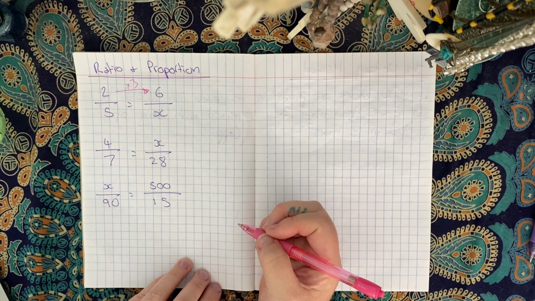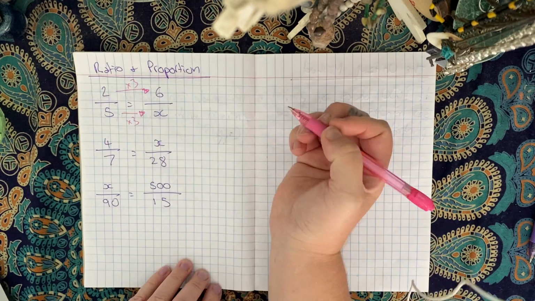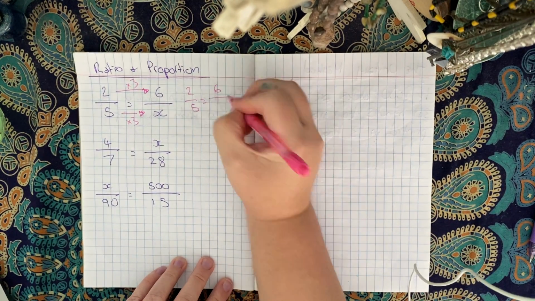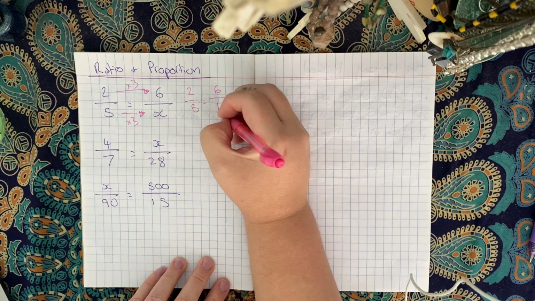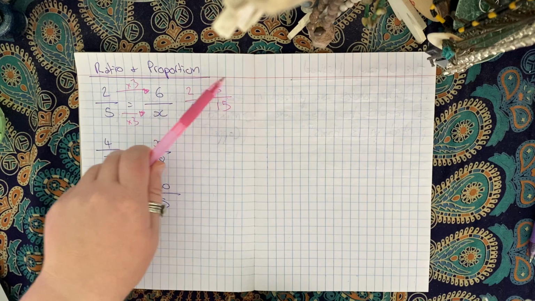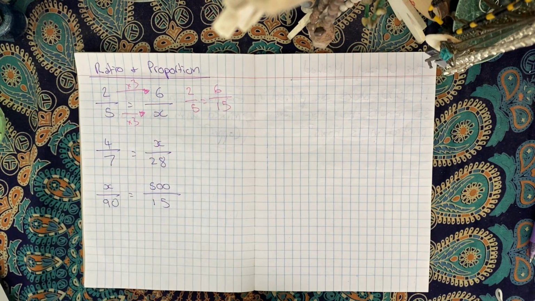So whatever I do to the top of my fraction, I do the same thing to the bottom of my fraction. So that means 2/5 is the same thing as 6 over, and then all I do is times this by 3 to get 15. So you should be able to see that this is just a scaled up version of that. If I simplify this fraction, I'll get back down to this. So they're in proportion to each other.